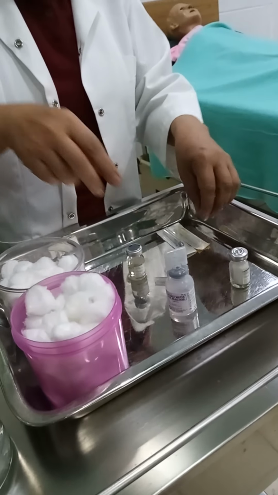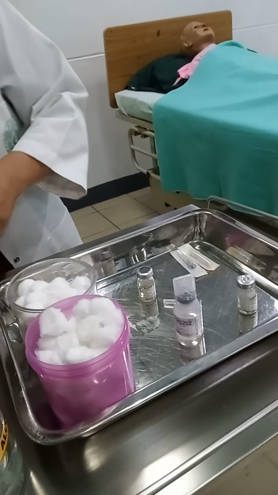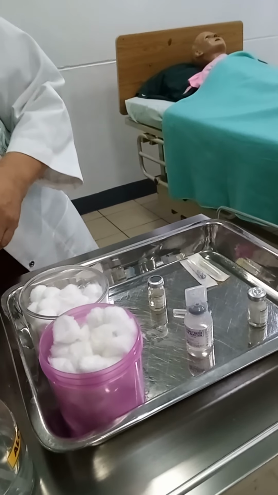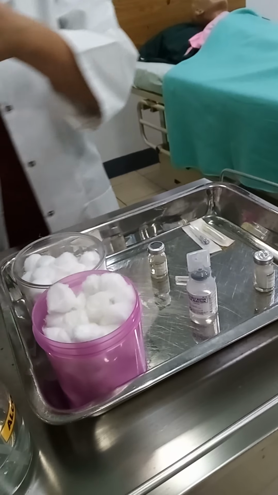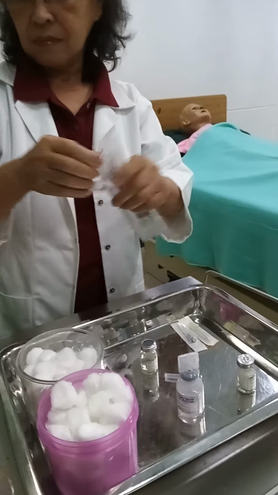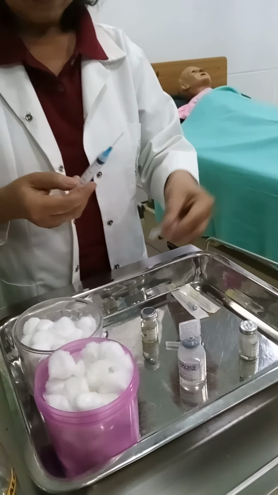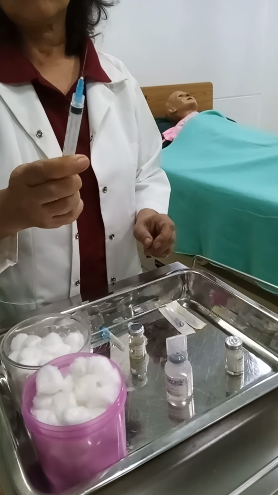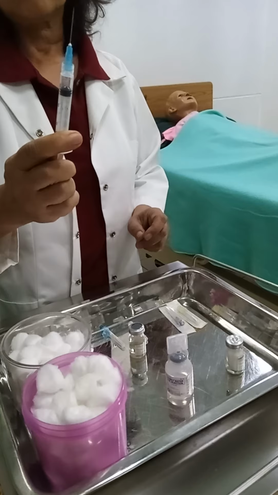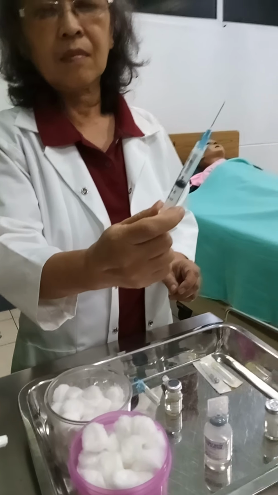Remove the needle cap from the syringe. Pull back the plunger to draw an amount of air into the syringe equivalent to the volume of medication to be aspirated from the vial.